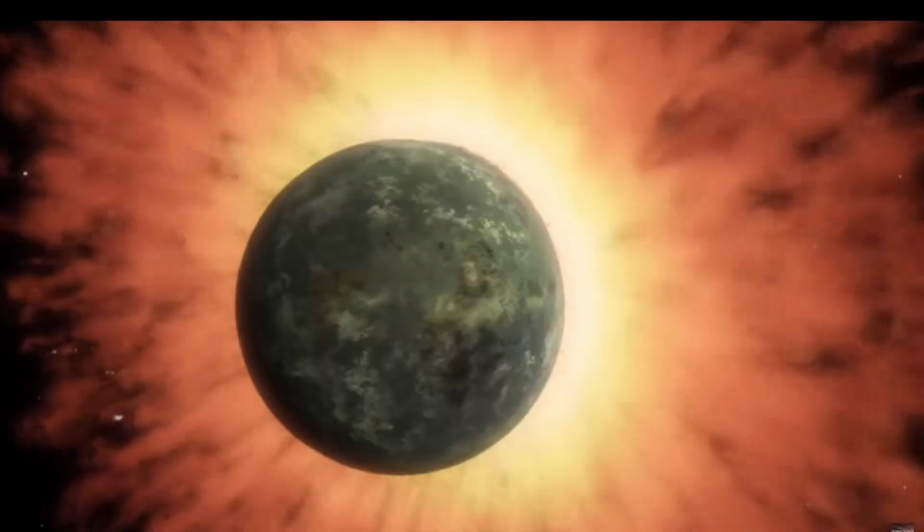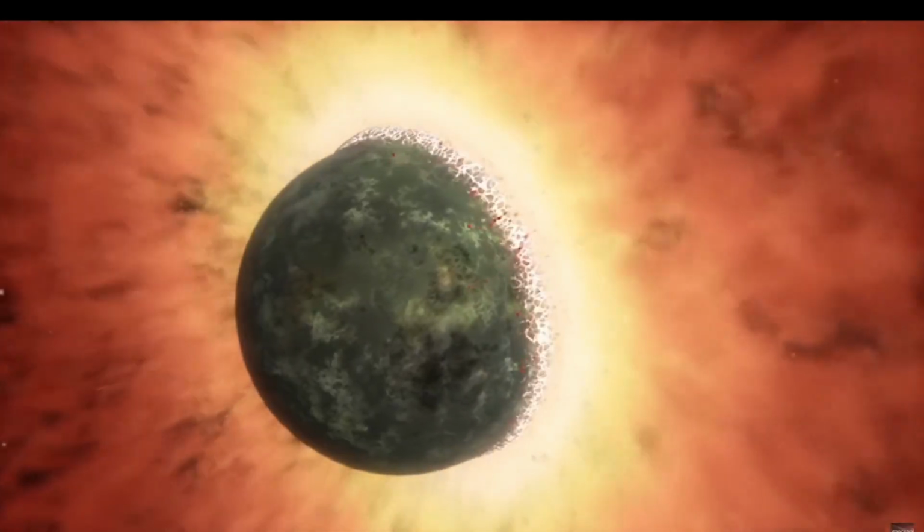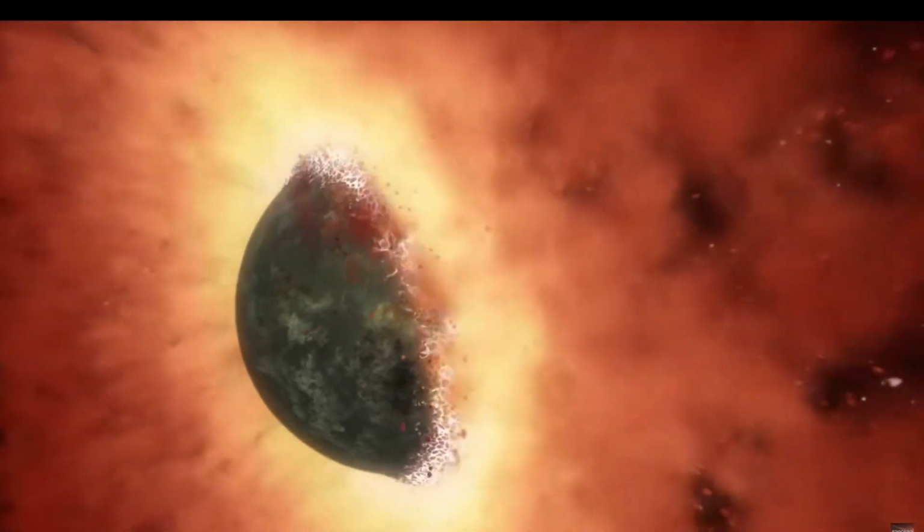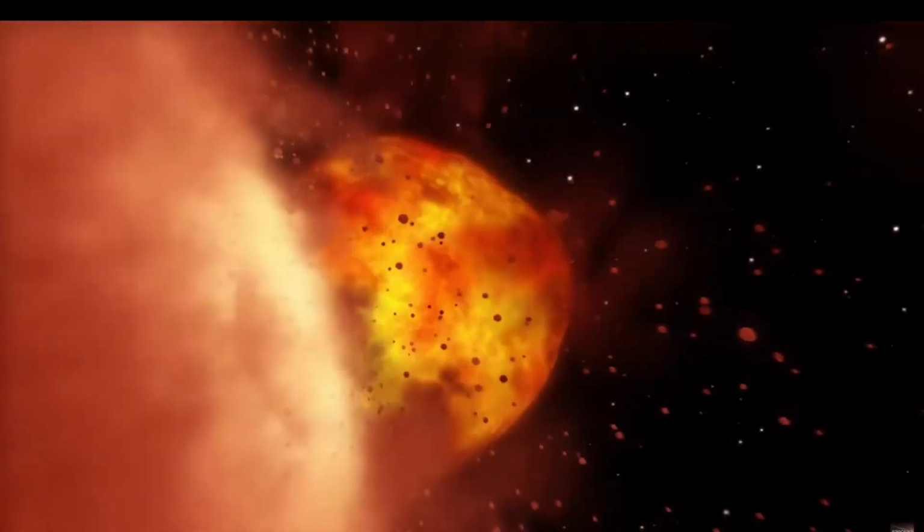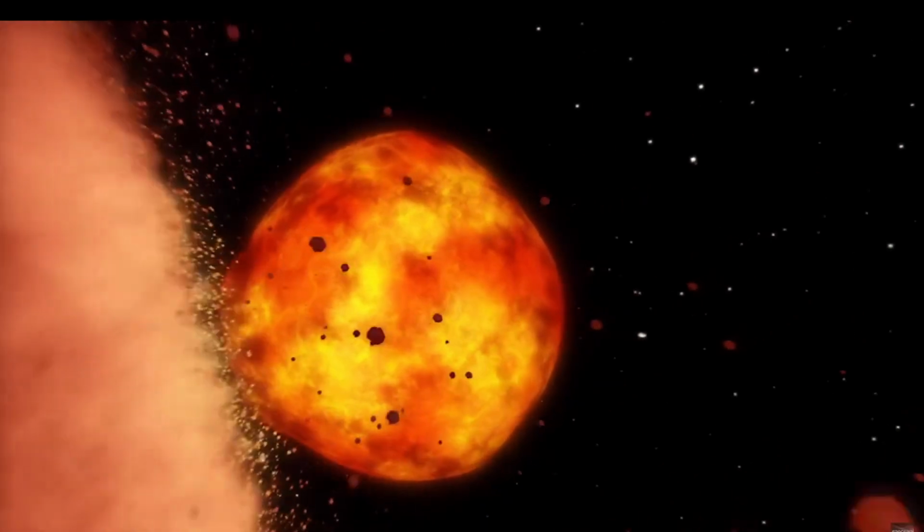We think initially the inner solar system had maybe 20 small planets, and it was through collisions between these planets that we eventually ended up with our final 4 terrestrial planets. Now, the last of these big collisions on the Earth was the one we think formed the Moon.